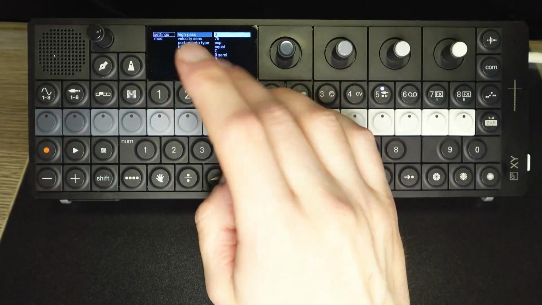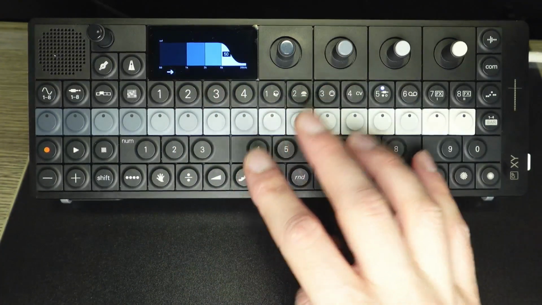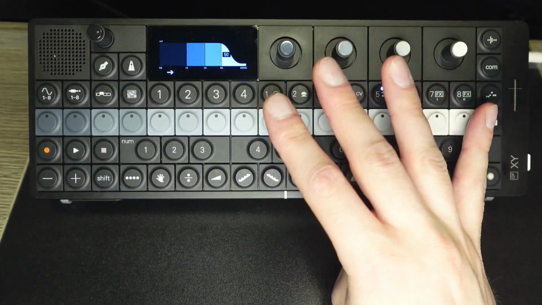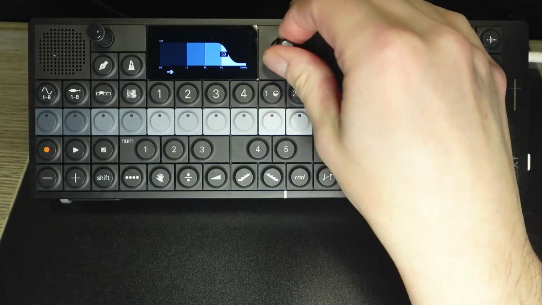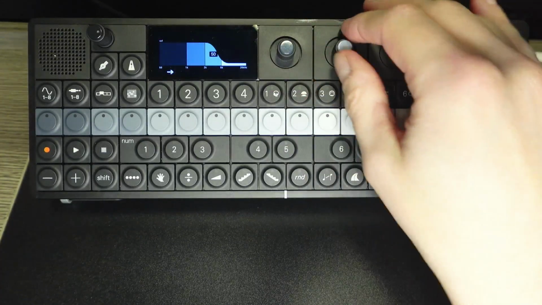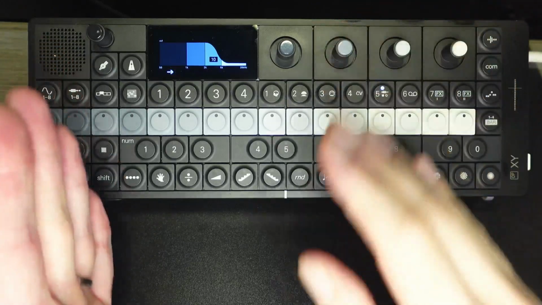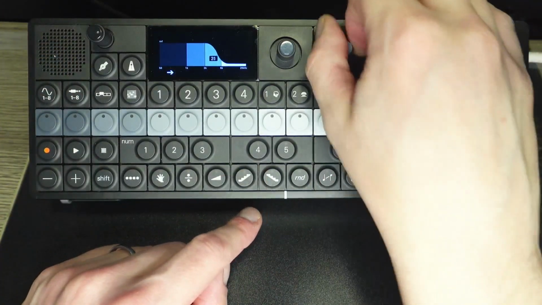Okay, so back to M3, which is where our main filter is. There are 4 controls that we have for this filter, and they are going to be cutoff, which is the frequency before and after which it's going to apply the filter. Resonance, which is how much it's going to boost the frequency right before that filter, right before the cutoff point.